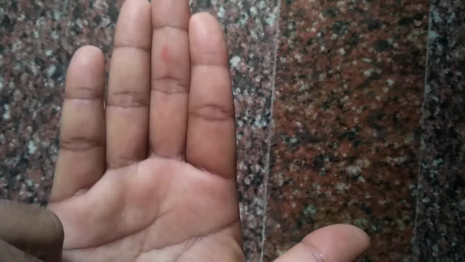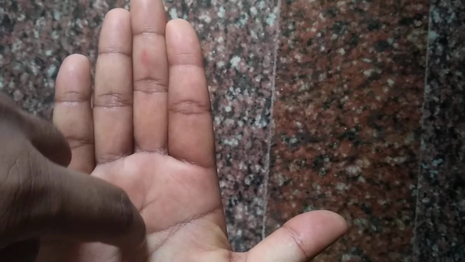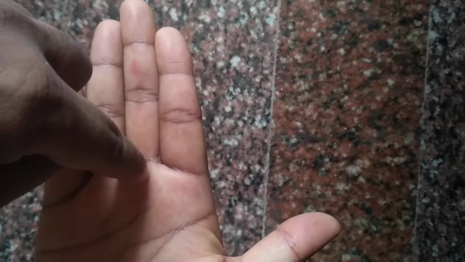Next, coming to the other movements of the fingers, we have an imaginary line passing through the third metacarpal and the middle of the hand, like this, through the middle of the middle finger.